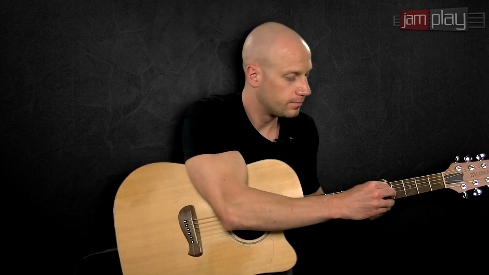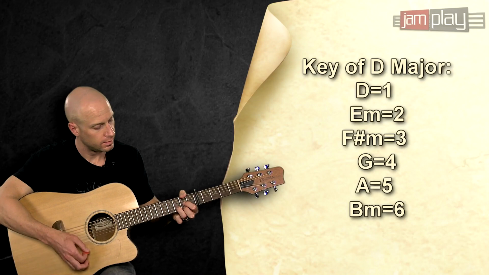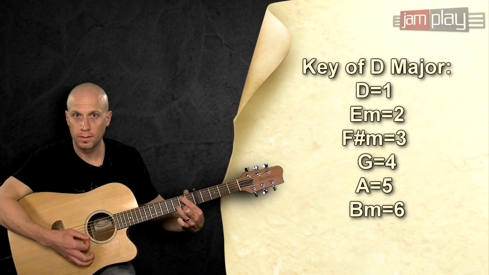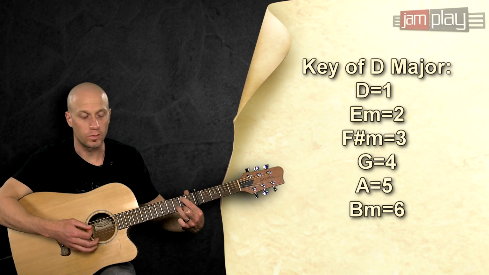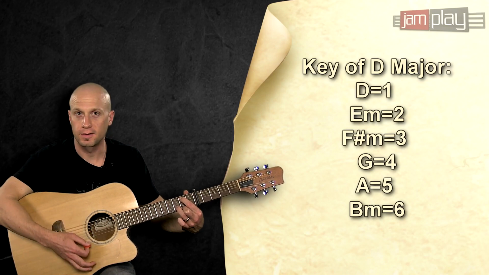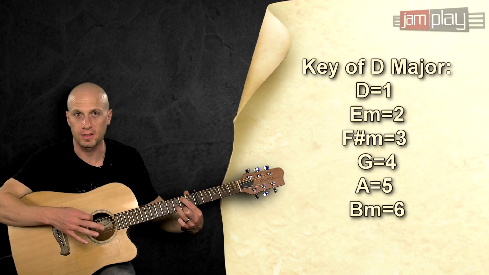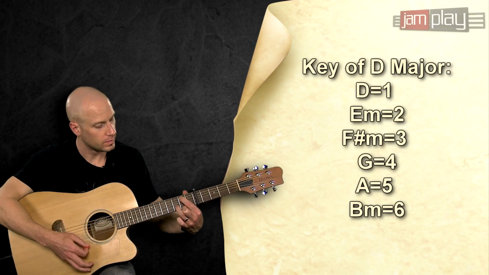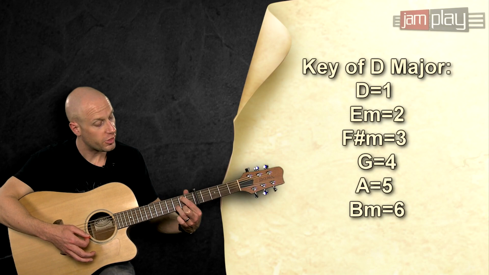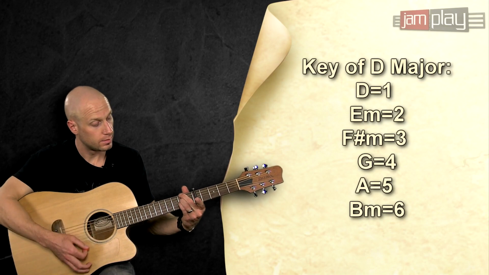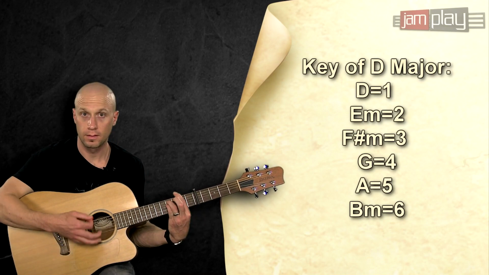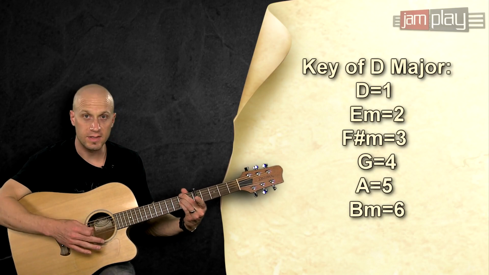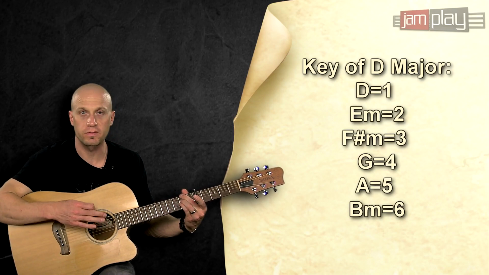1, 2. Notice I'm leaving some notes there. Join the chords together, create nice little melodies, and not create too much movement. 3. So you're getting used to each position. We're staying in the same key, and you're getting used to each position in terms of numbers.